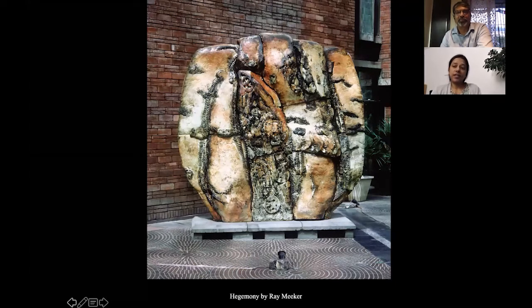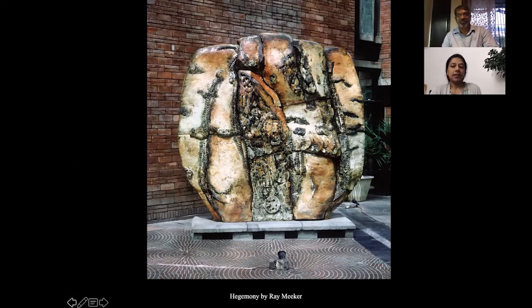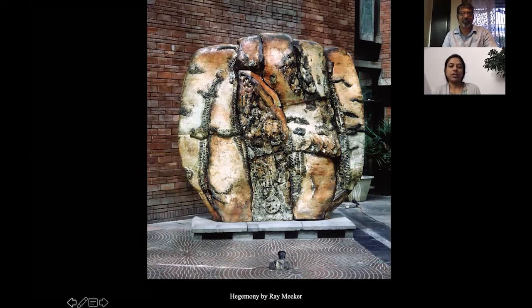I was part of his help in taking these pieces apart in raw stage, in glazing, in loading and firing 9 times the 70 cubic feet car kiln, and then packing and shipping it to India Habitat Center, where it was installed in the foyer in New Delhi.